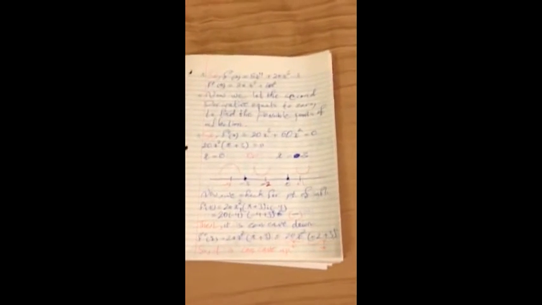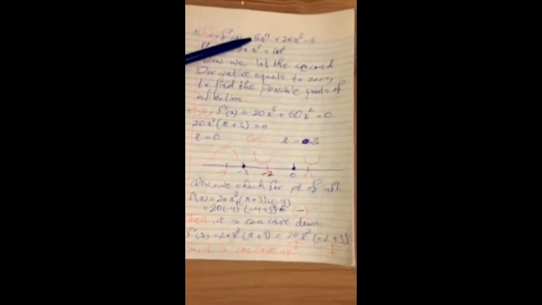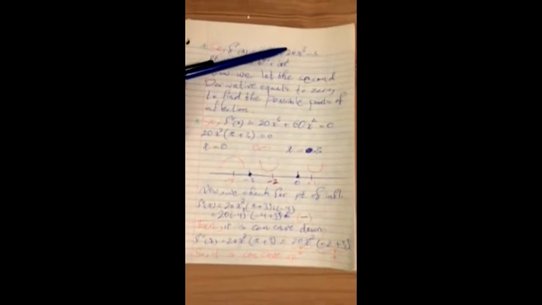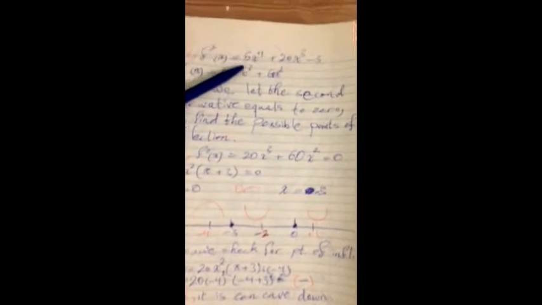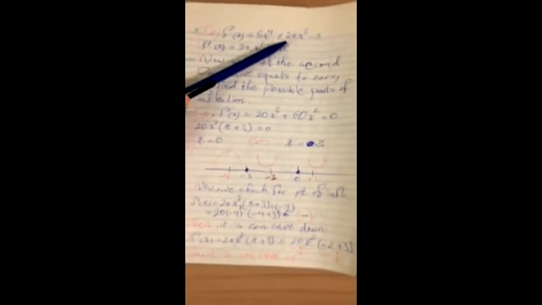Alright, now we take the second derivative from the first derivative. Just to remind you, our first derivative was equal to 5x to the fourth plus 20x to the third minus 3. So our second derivative will be 20x to the third plus 60x squared.